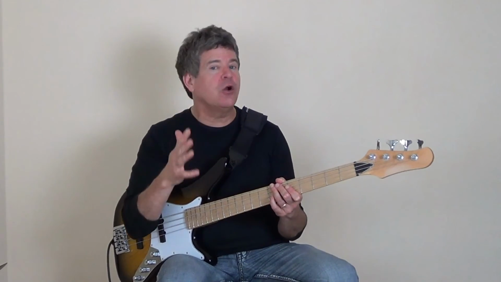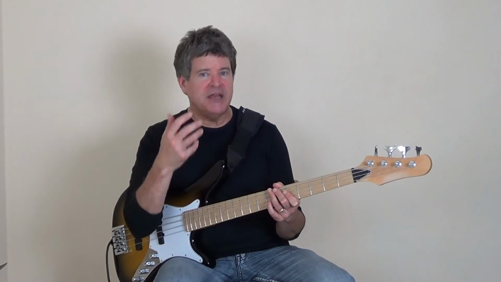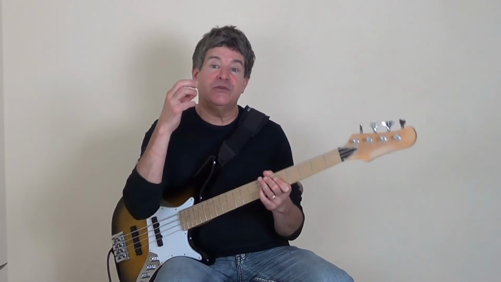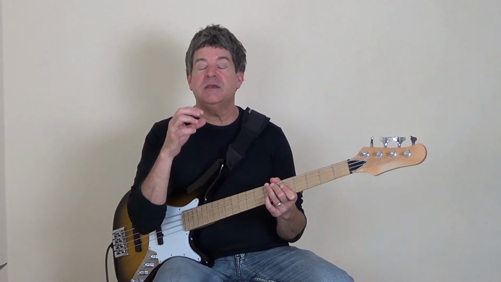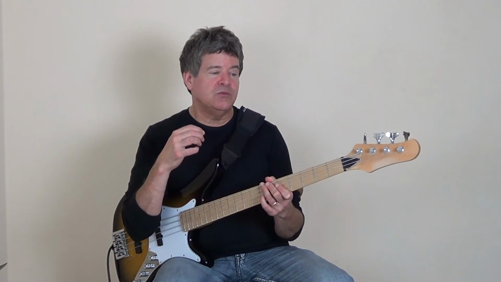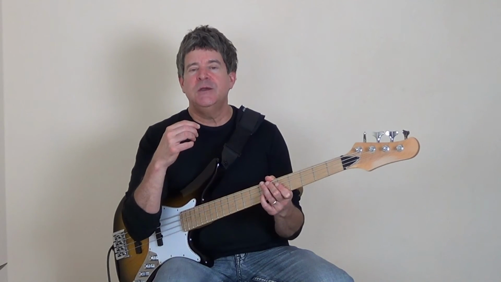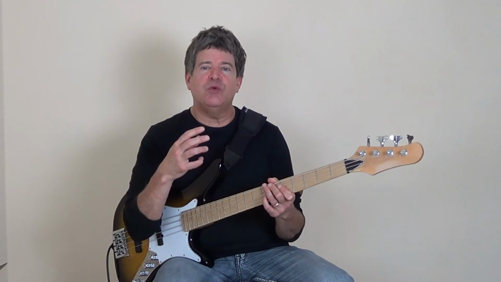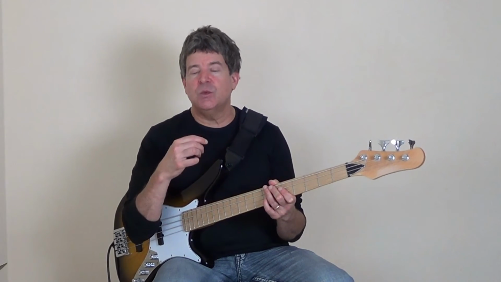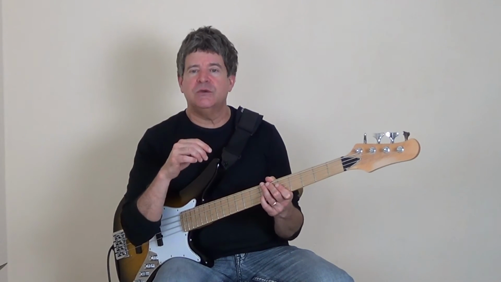Now the first 4 are all related. We've got the minor triad with the added ninth, we've got the minor 6, and we've got the minor major 7th. What a lot of people don't understand is that in minor harmony, the 2-5-1, the most common thing that you'll see is a minor triad as the 1 chord, whether it's a jazz tune or not.